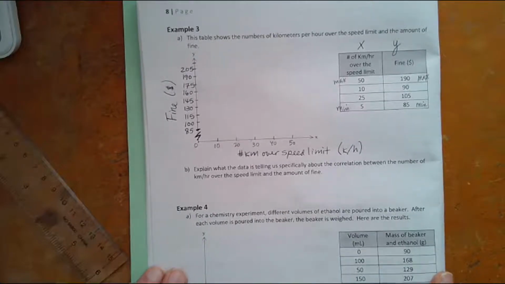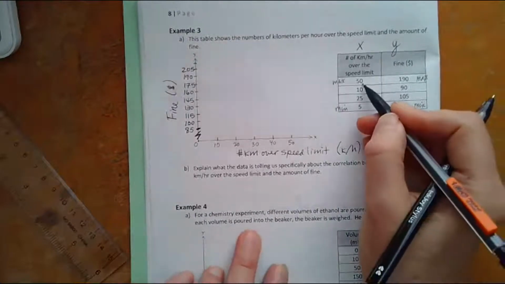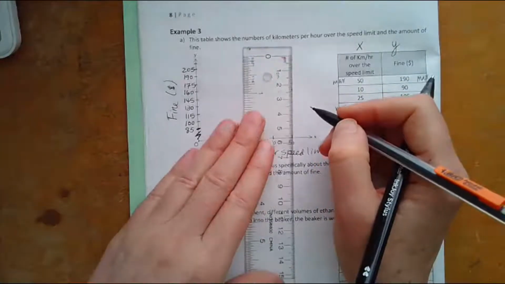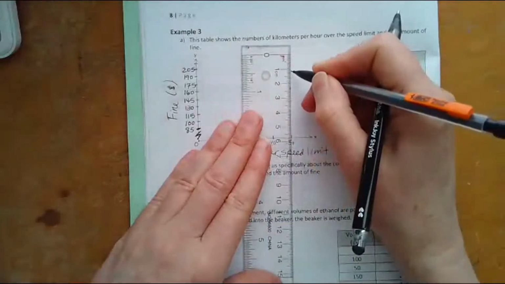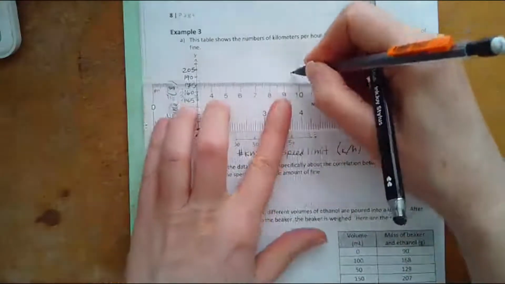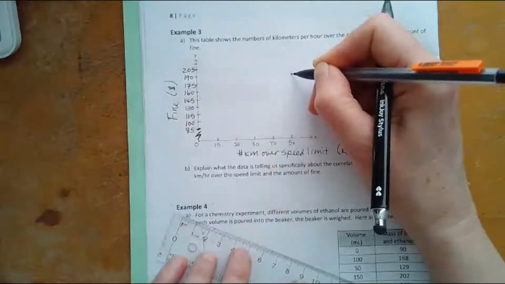Now I have to graph these coordinate points again. Okay, 50 and 190. Now this is a little hard, right? So maybe you want to use your ruler again just to kind of stay in line here. So my 50 would be about here, right? And my 190, this is where my dot would go.